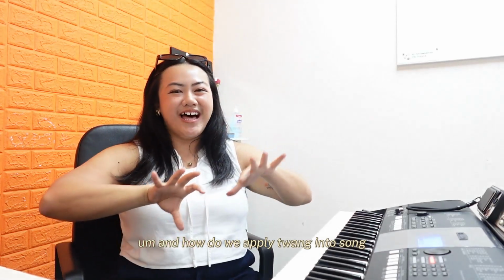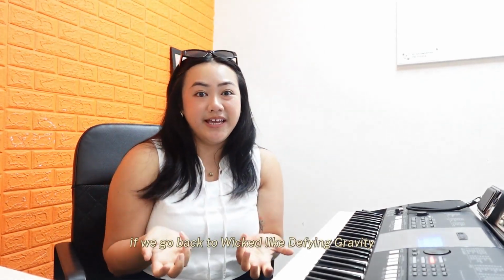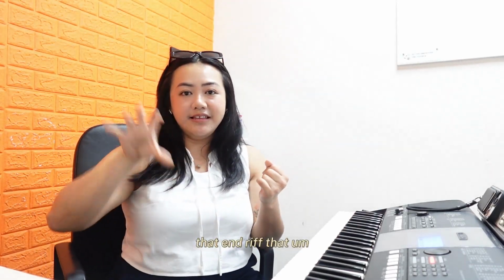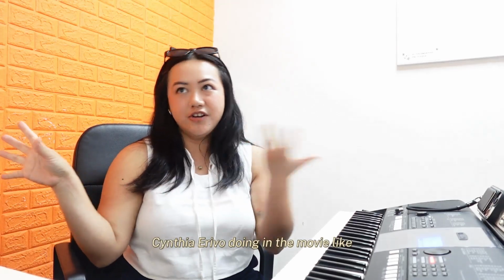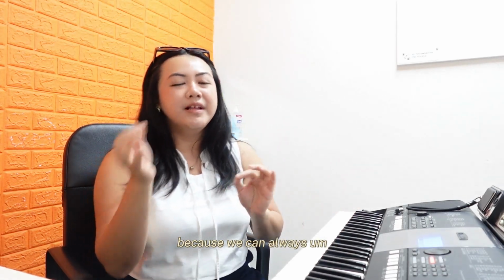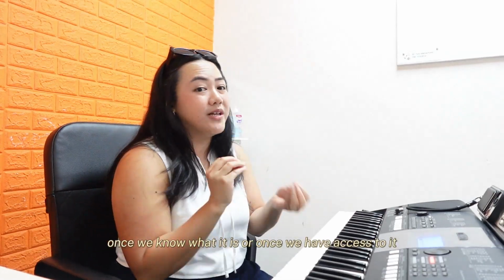And how do we apply twang into song? If we go back to Wicked, like Defying Gravity, for example, that end riff that Cynthia Erivo does in the movie, like "wah, wah," that has twang in it. It doesn't sound like it because we can always dial up or down the amount of twang that we use once we know what it is or once we have access to it.